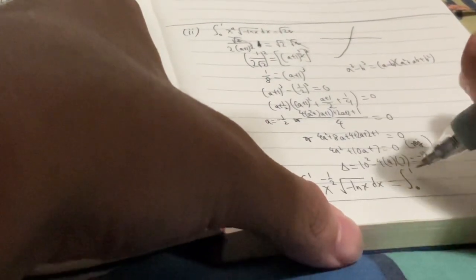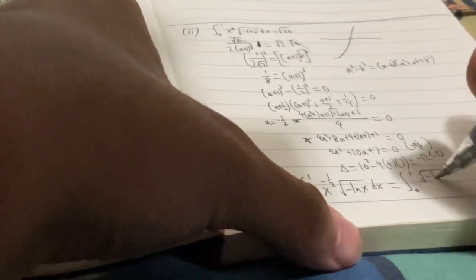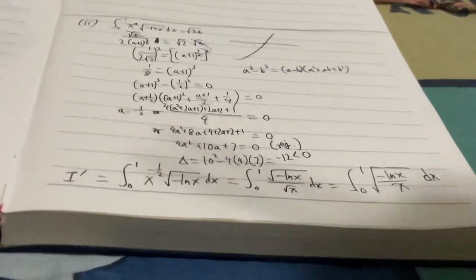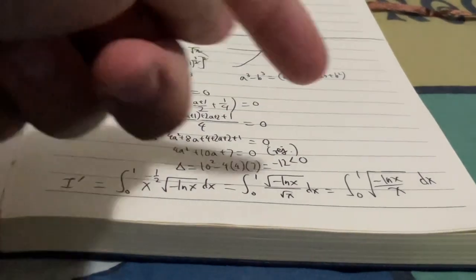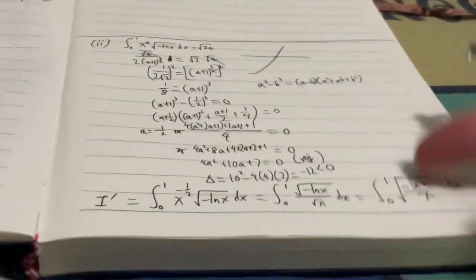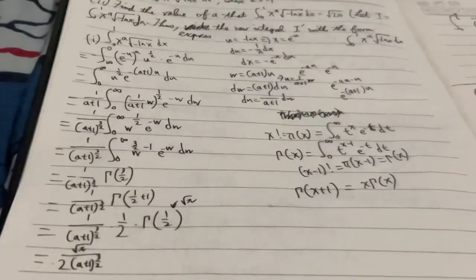You can bring this down to the denominator, and you get the square root of negative ln(x) divided by the square root of x. So you can combine it. Yes, this will be equal to the square root of negative ln(x) over x. This negative ln(x) over x is all included in the square root, going from 0 to 1, and this is really, really cool. So we pretty much just finished that. It's really, really cool.